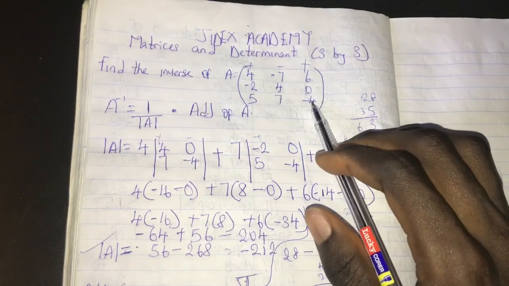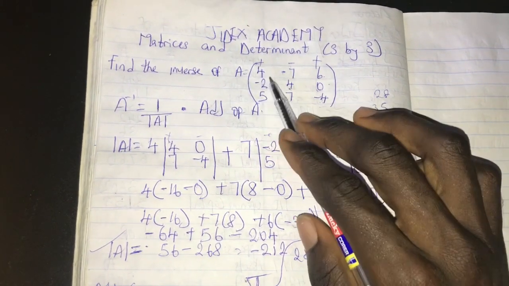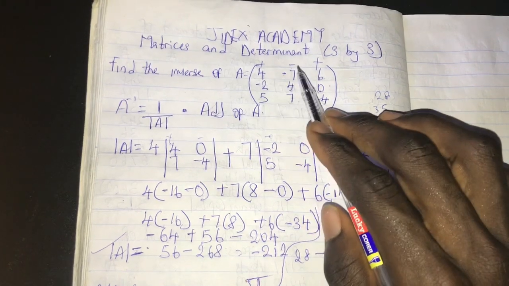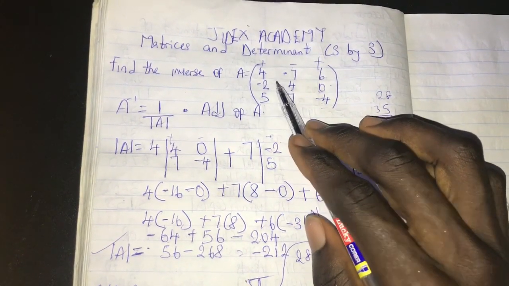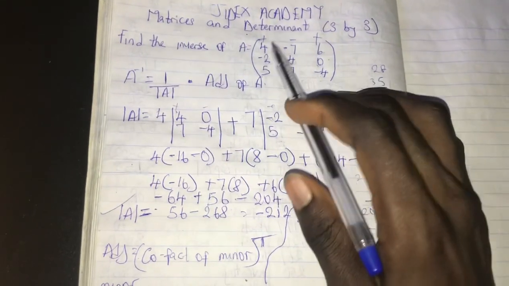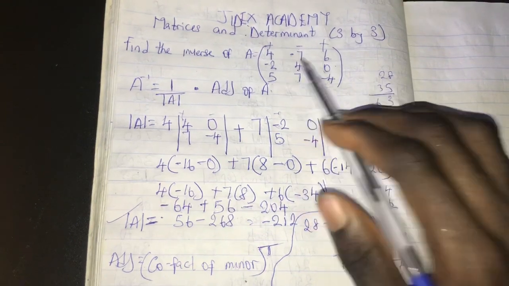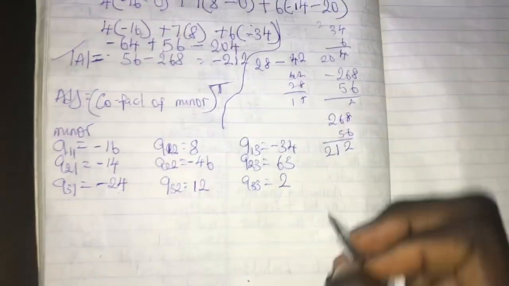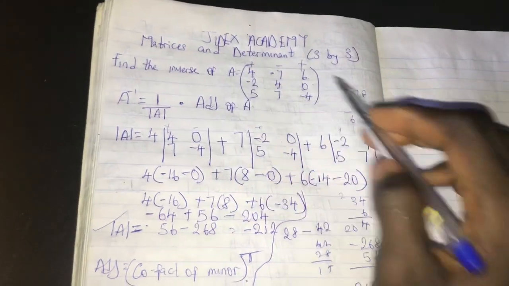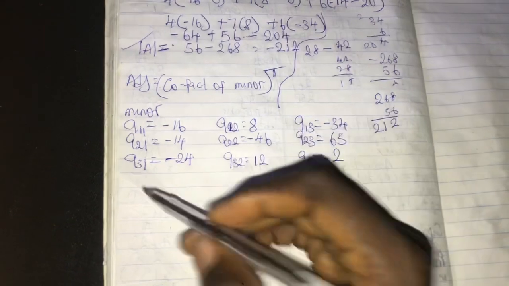Then we move to the last aspect. Close this row and this column. So we have 16 minus 14, because if we multiply these two negatives, it will give us positive. So that will be 16 minus 14, which is 2. So this is our minor. You can actually write it in this form too, but I decided to write it like this so that you guys can have a proper understanding of it.